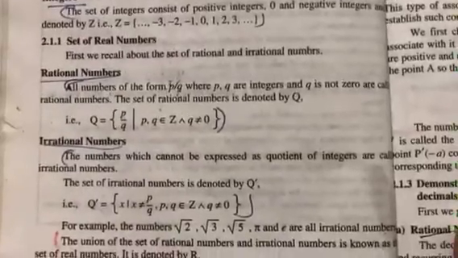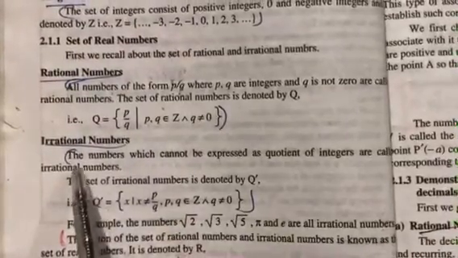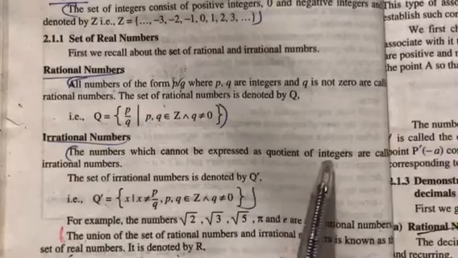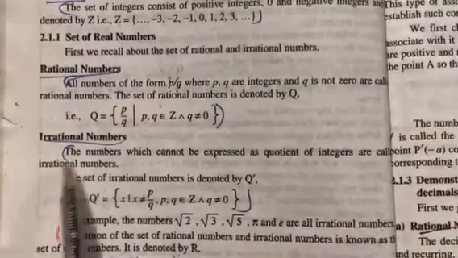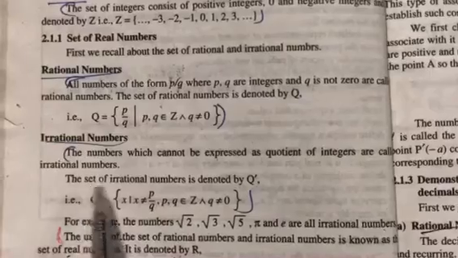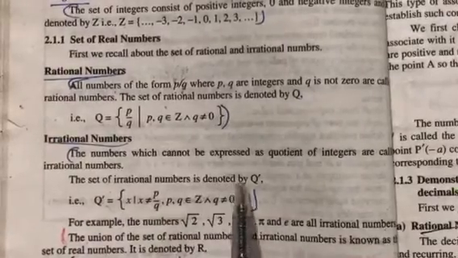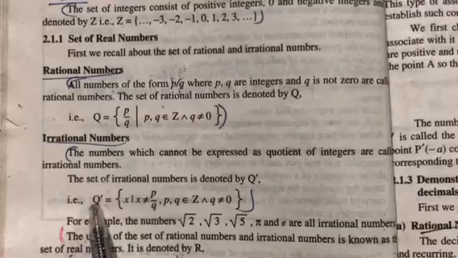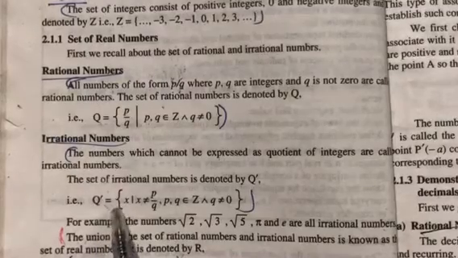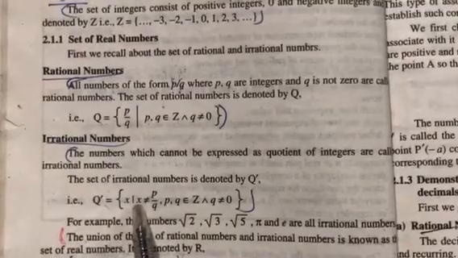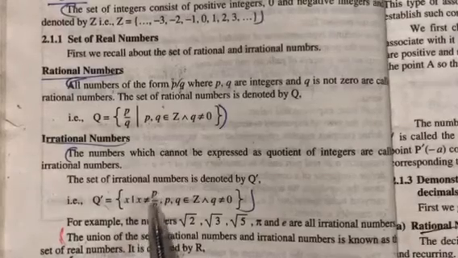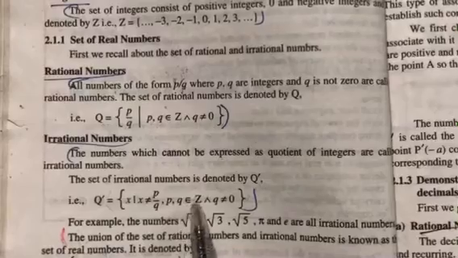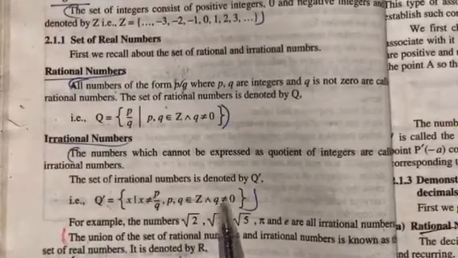Now we are going to revise the irrational numbers. The numbers which cannot be expressed as a quotient of integers are called irrational numbers. The set of irrational numbers is denoted by Q prime, in which x is such that x is not equal to p over q, where p and q belong to integers and q is not equal to 0.